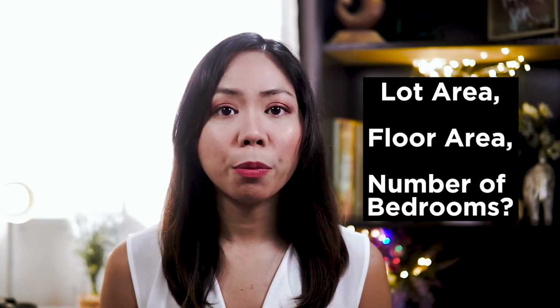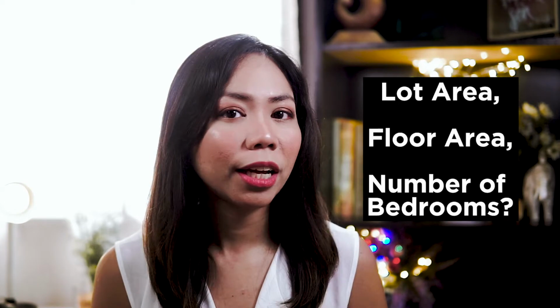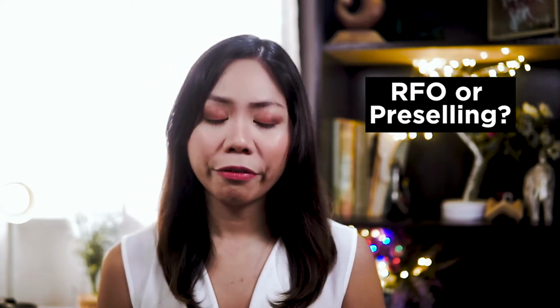Also, check with them if they have a preferred size for the property, like preferred lot area, floor area, number of bedrooms, if they need something that's already ready for occupancy, or if they're okay with pre-selling units. And then another question that I usually ask is when they need to use it. Because some clients who are OFWs, some answer, oh, I'm gonna retire in like 4 or 5 years, so a pre-selling property would be okay for me. But then some also say, oh, I need it immediately. I need it like this year because I'll be moving back to the Philippines this year. So it really depends on the client's needs and preferences.